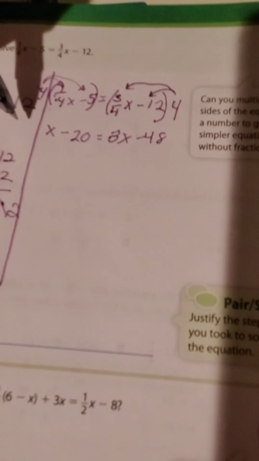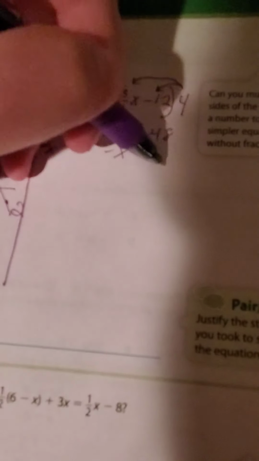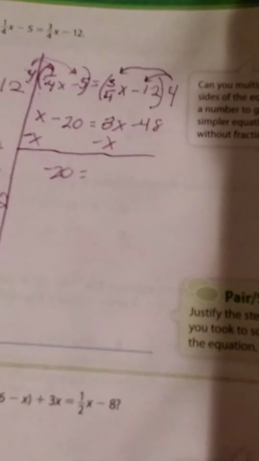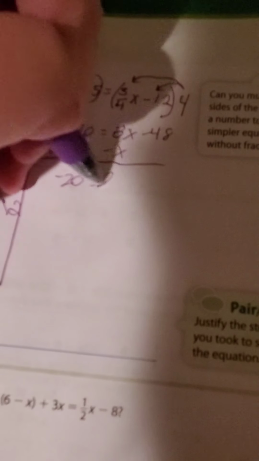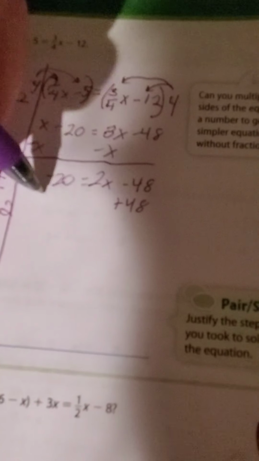3x minus 48. Now I want to simplify further by getting my x's together. I'm going to subtract x on both sides, so that I have -20 equals 2x minus 48. Now I want this x by itself, so I'm going to add 48 to both sides.